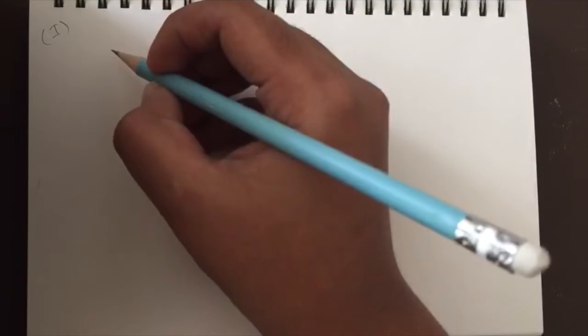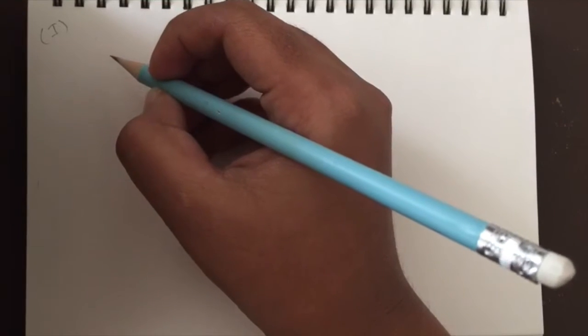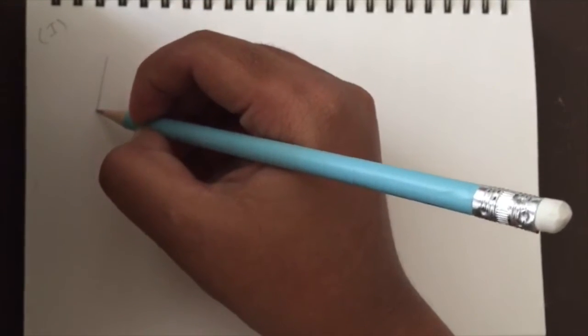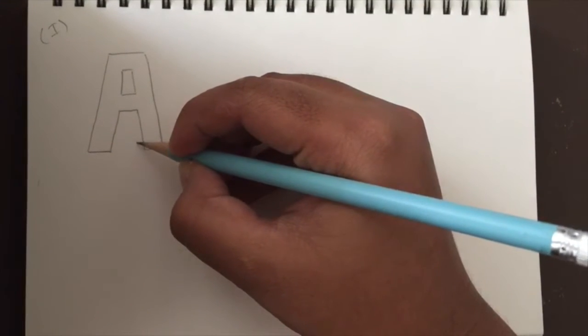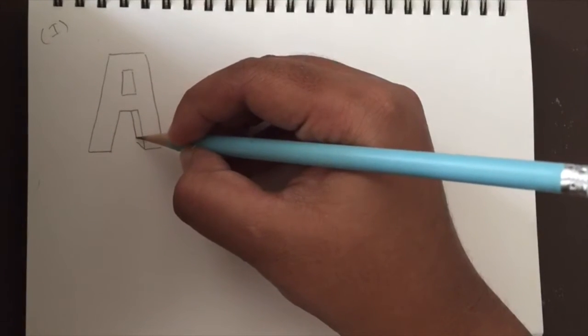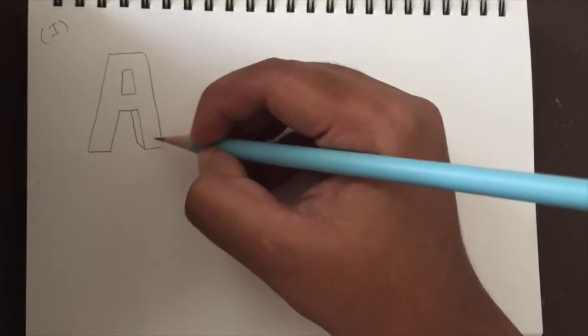So we'll be making the capital letter first. In the case of an A, you can use a scale if you're not good at making lines and everything, but I prefer going freehand. So after you've made the letter, we'll be making its shadow. In the case of an A, we'll be drawing a slanting line over here, then a straight line. So it is like a shadow of this particular segment.